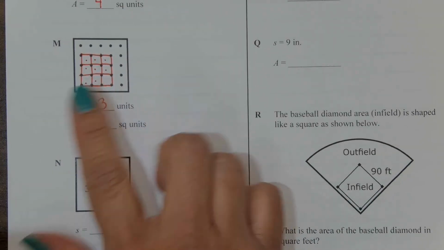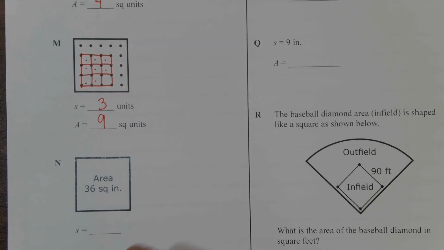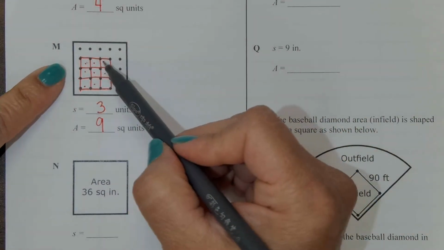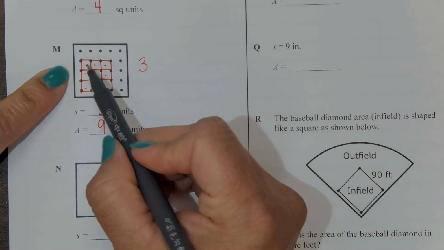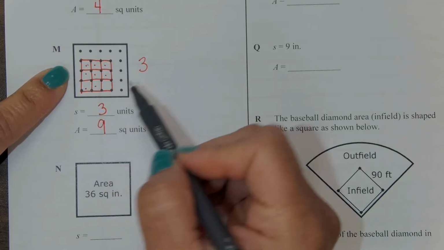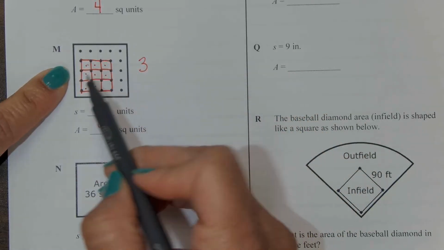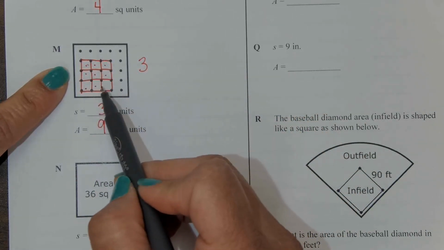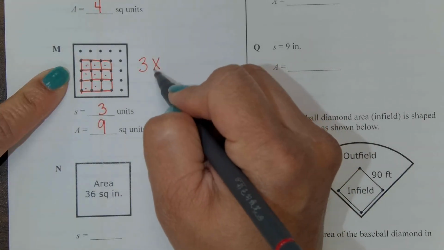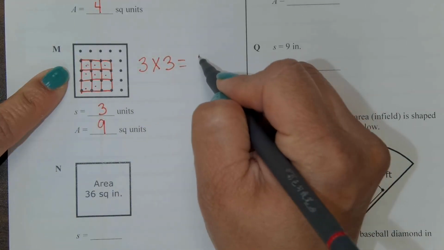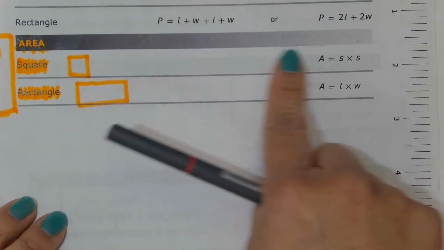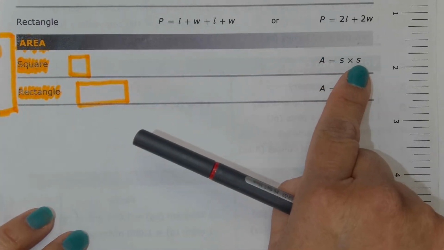How does this relate to multiplication? Well, we have 3 rows. We have 3 on the side, 3 on this side. So we can count by threes: 3, 6, 9. 3 rows of 3. So 3 times 3 equals 9, which brings in our formula for a square, which is side times side.